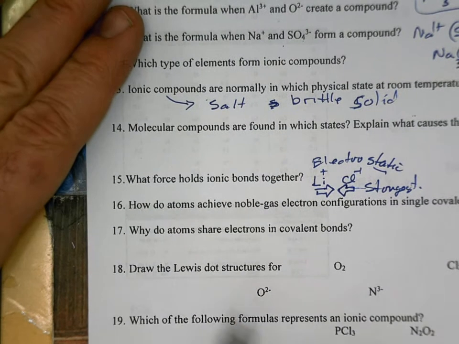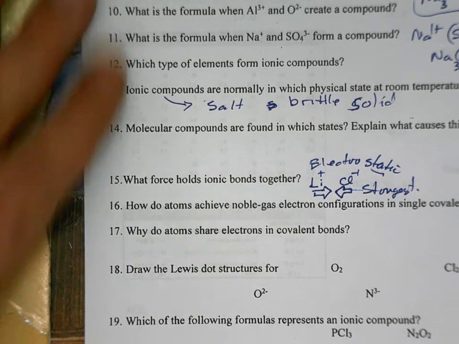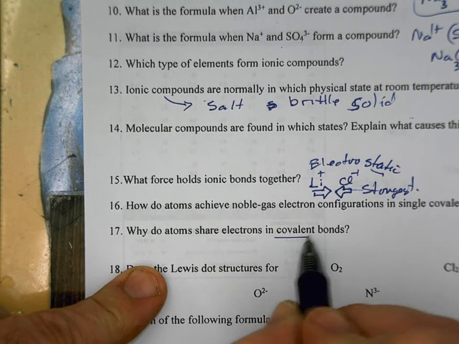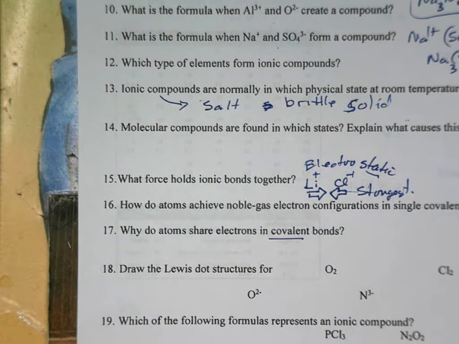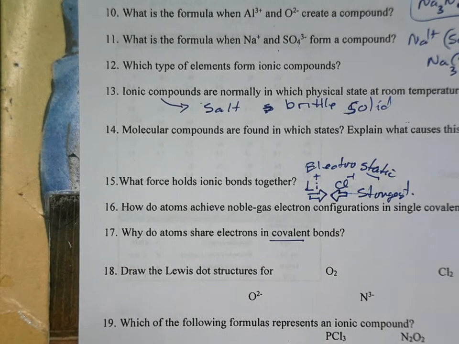Number 17: Why do atoms share electrons in covalent bonds? Well, metals throw away electrons. Covalent bonds are nonmetals bonded to nonmetals. And nonmetals cannot throw away their electrons. So if we're going to get two nonmetals, let's just get our friend, we'll make it kind of easy. Let's do fluorine.